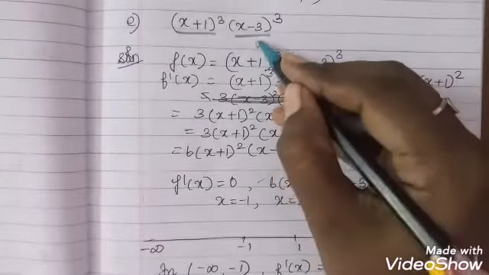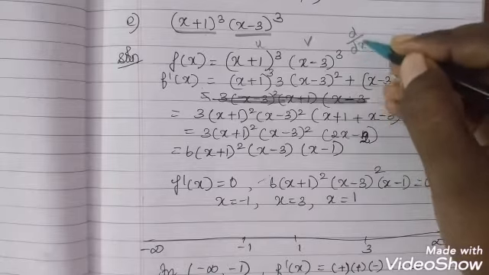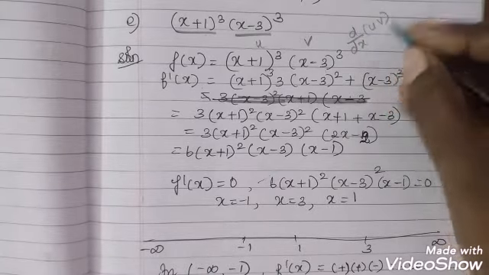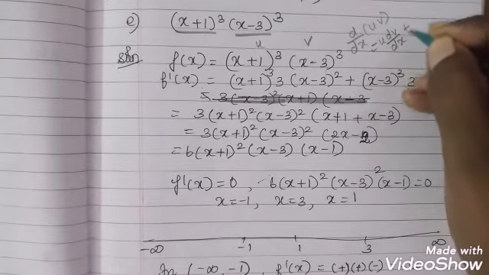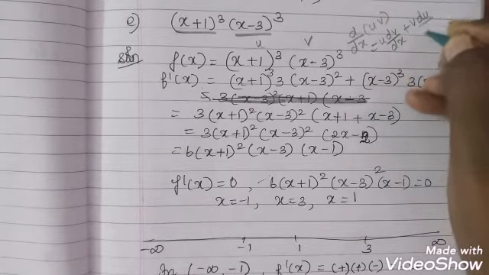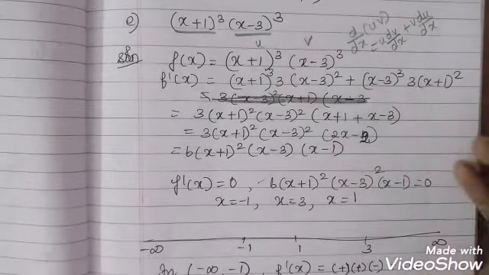Actually here I'll have to use the uv formula. So what is the uv formula? d by dx of u into v is equal to u into dv by dx plus v into du by dx. This is the formula you have here. So u into dv by dx plus v into du by dx.